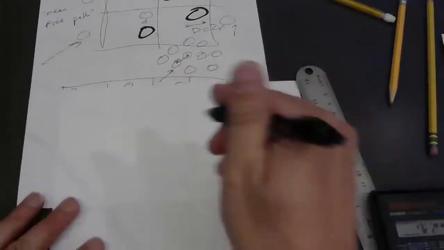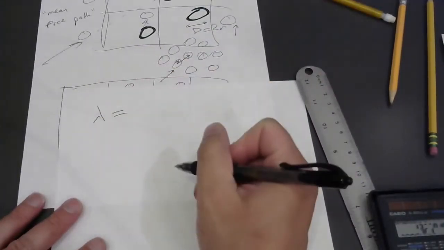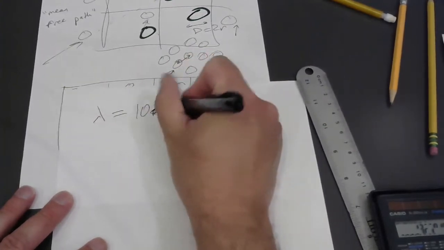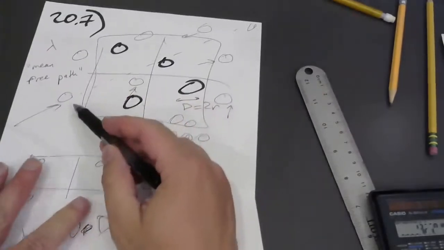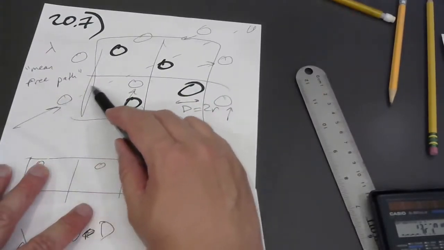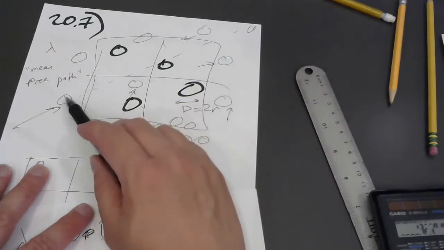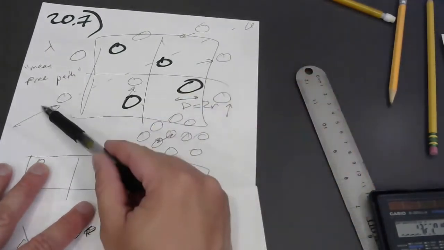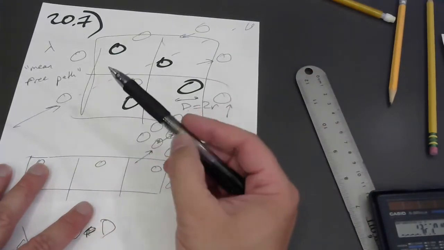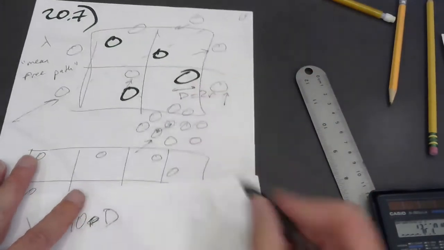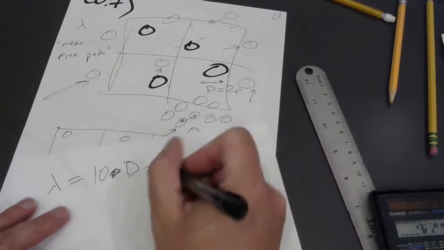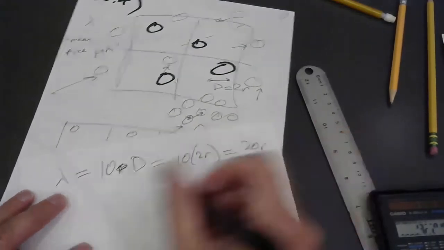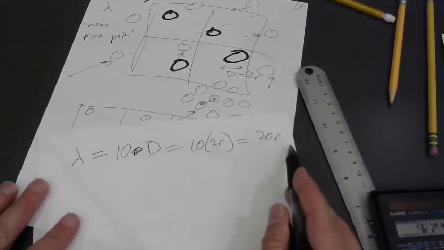So what we're told here is that the mean free path is 10 times the atomic diameter. So the average distance that one of these particles can move before crashing into another one is about 10 times the diameter of the particle. To me, this distance looks like more than 10 times the diameter, so I'd have to redraw this and put them a little closer together. Well, the diameter is 2 times the radius, so we're really saying that the mean free path is 20 times the radius.